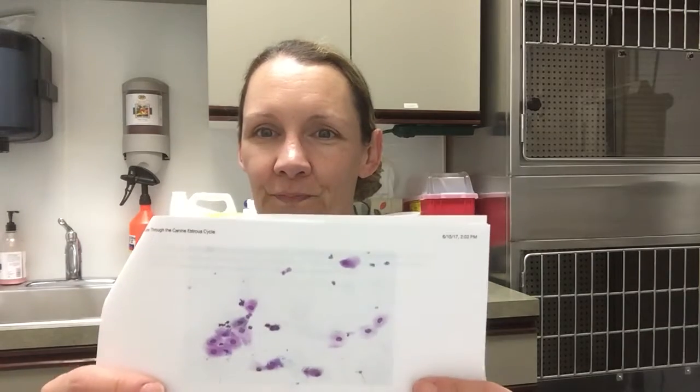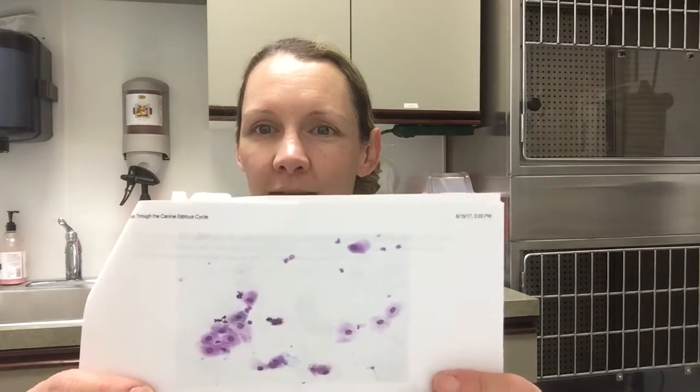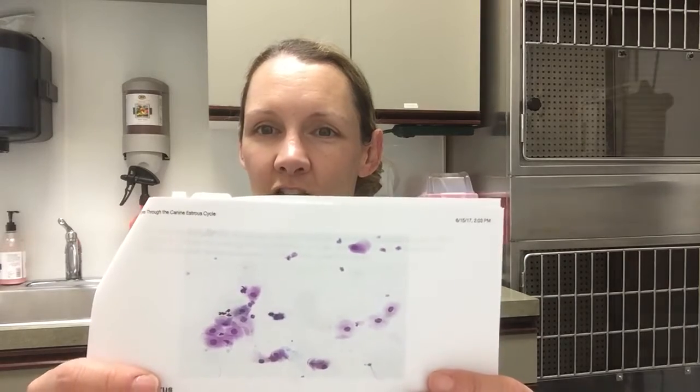Oh, I forgot to show you. I have pictures. I was so worried about telling you about it that I forgot to show you. So this is my anestrus photo. Okay, that's what you might see on the cytology.